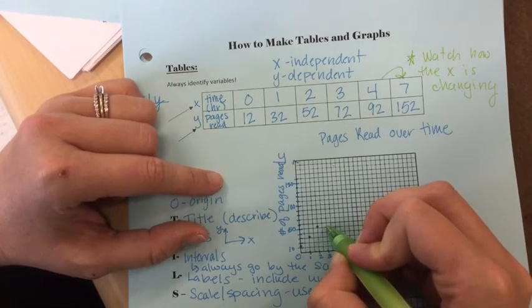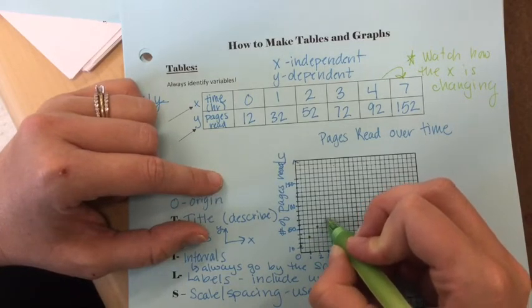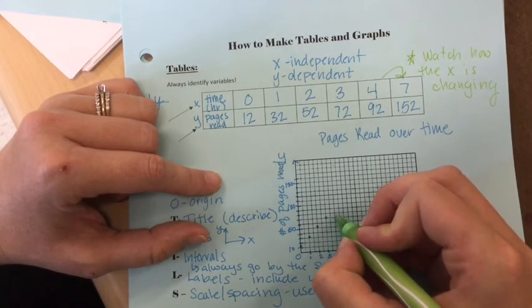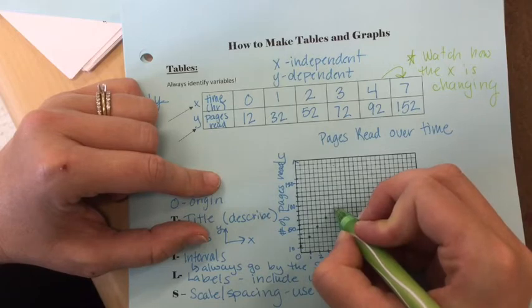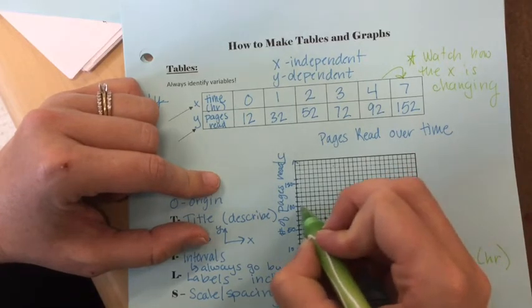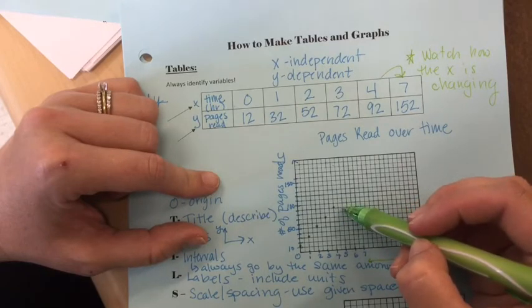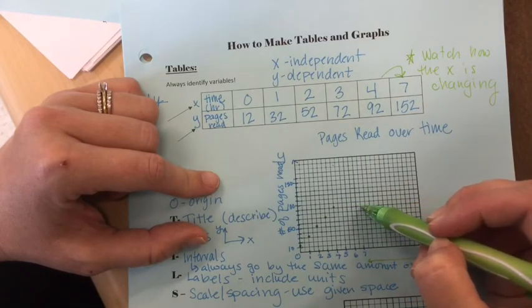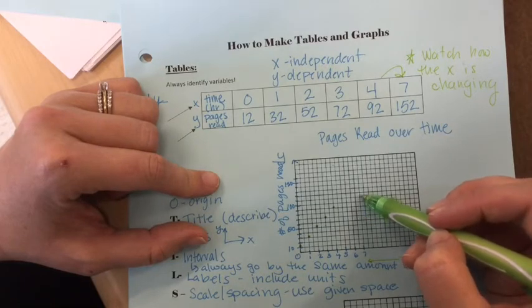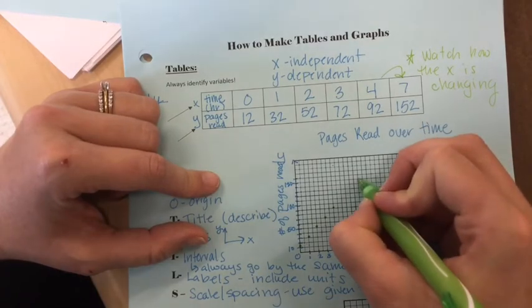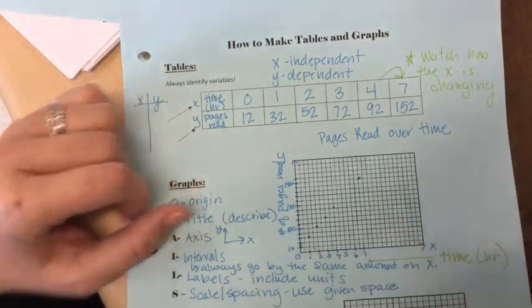Over to 3 and up to 72, over to 4 and up to 92. Good, I'm still good because that's my 100 marker. Then I'm going to go over to 7. So that's 4, 5, 6, 7, and then up to 100, 10, 20, 30, 40. That's 150, so it's just above 150 there.